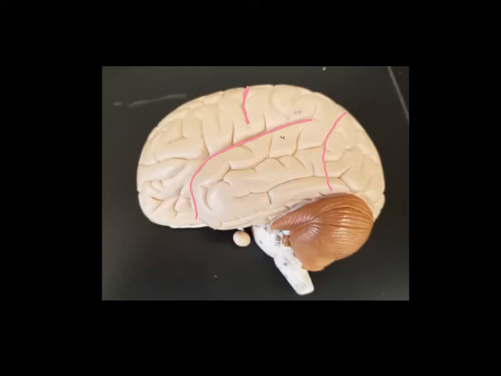So we can see now that these larger named sulci separate the different lobes of the brain. To review, here we have the frontal lobe, the temporal lobe, the parietal lobe, and the occipital lobe.